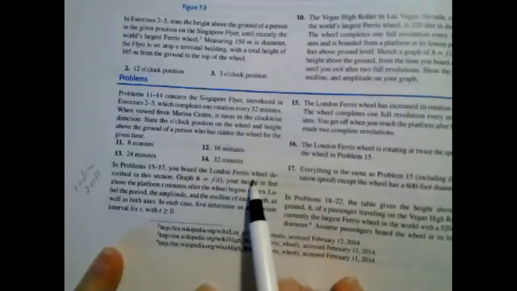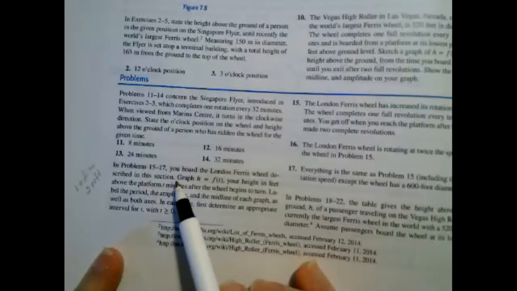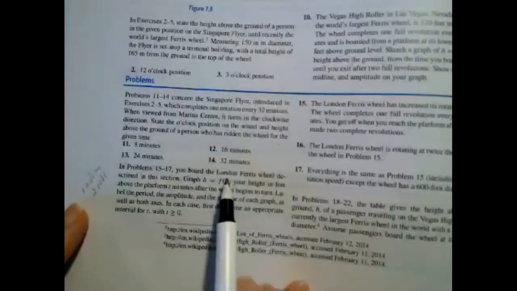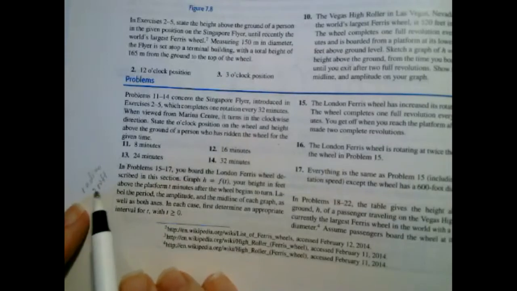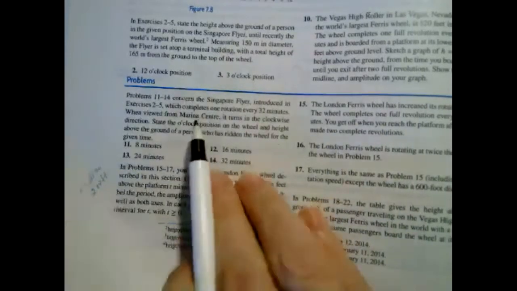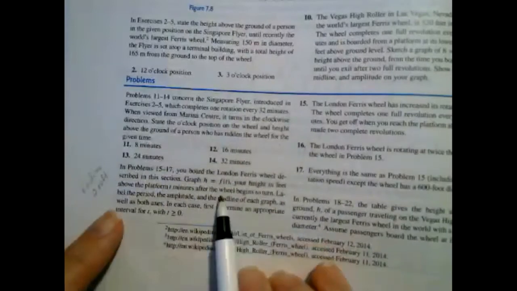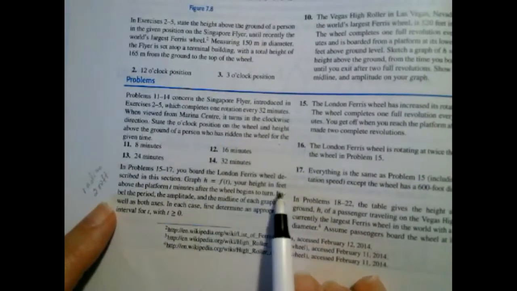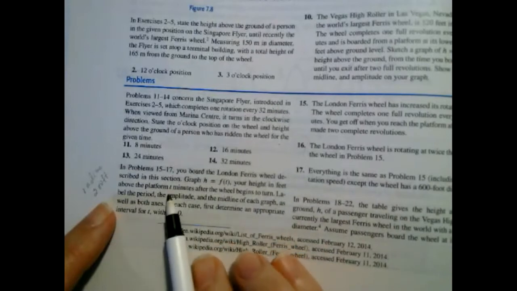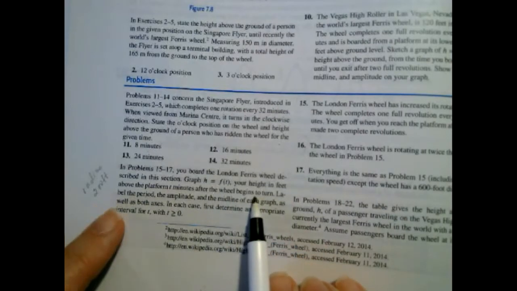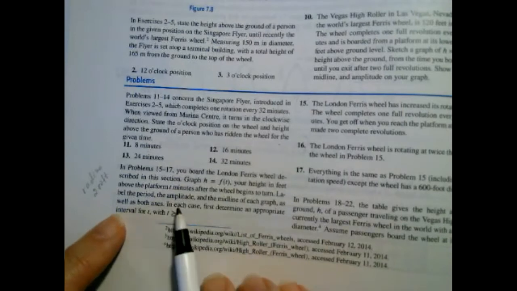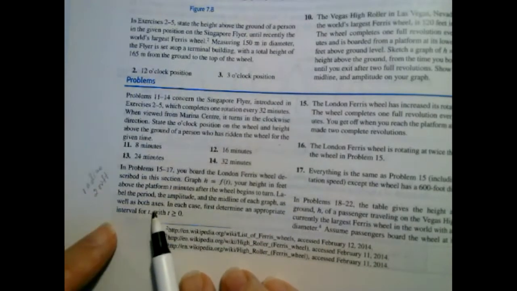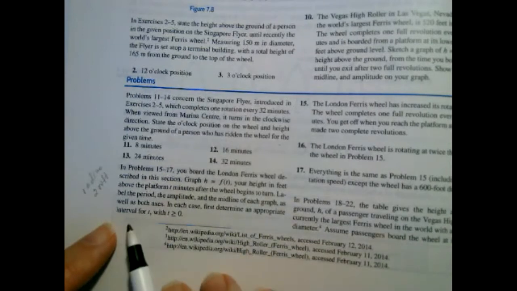You board the London Ferris wheel, described in this section. So basically, it's just the Ferris wheel I did last time, but the London Ferris wheel is 200 feet in radius. That's really what it is, just by looking it up in the book. Graph h equals f of t, your height in feet above the platform t minutes after the wheel begins to turn. Label the period, the amplitude, the midline, as well as both axes, and in each case determine an appropriate interval for t.